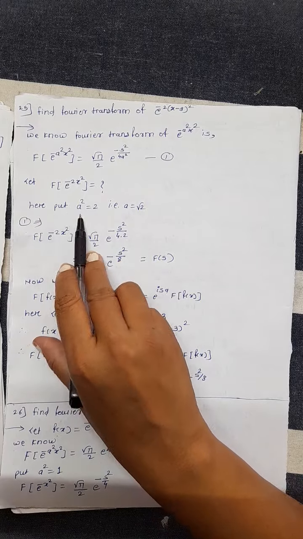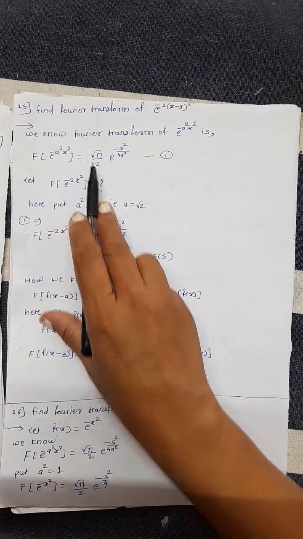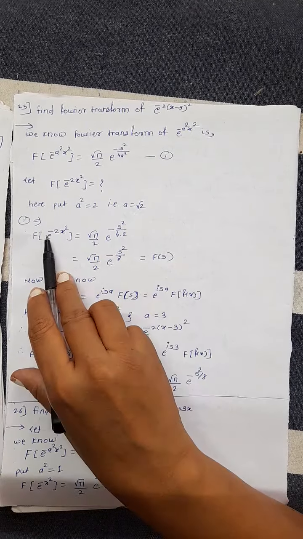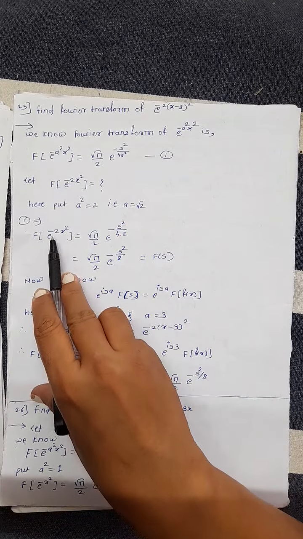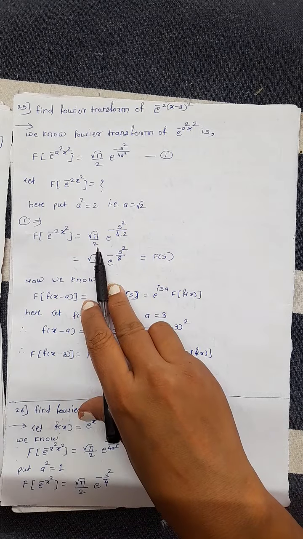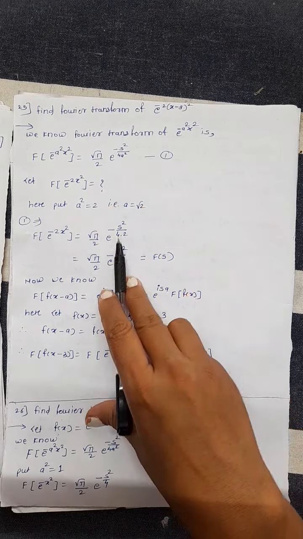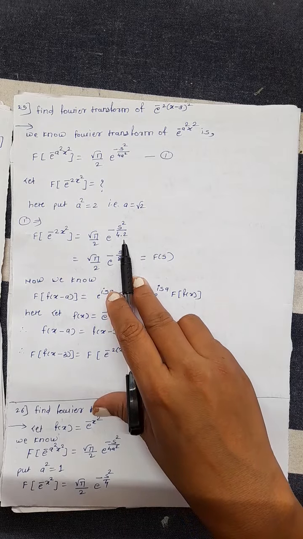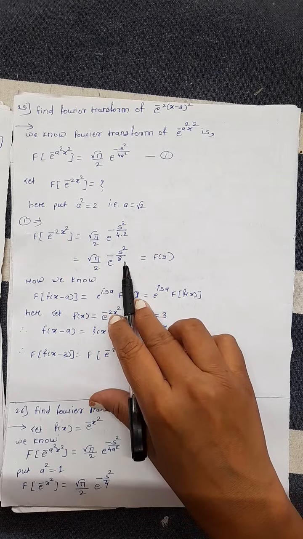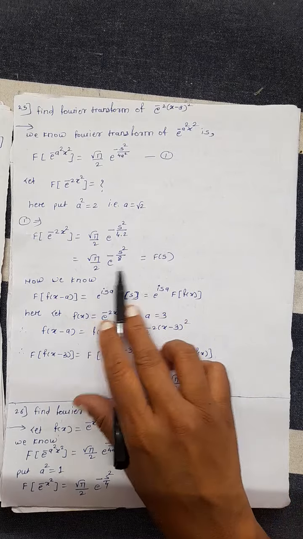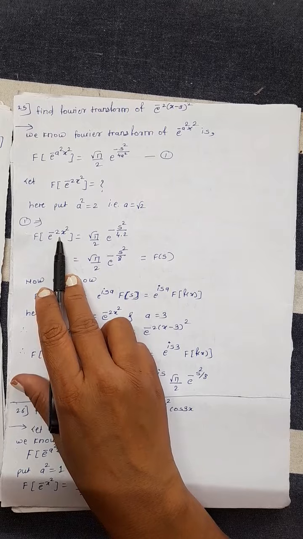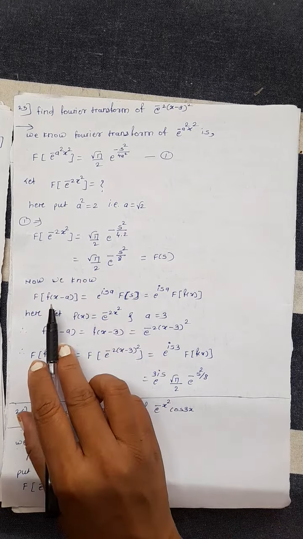Put a^2 equal to 2 in the above result, that is a equal to root 2. We get F of e^(-2x^2) becomes root pi upon 2 e^(-s^2/4a^2), with a^2 becoming 2. That's why the answer is root pi by 2 e^(-s^2/8). Call it F(s). This is the Fourier transform of e^(-2x^2). Now we are going to use this result.